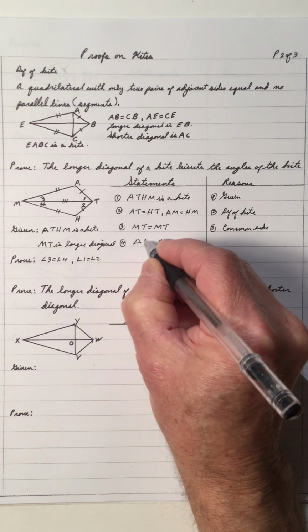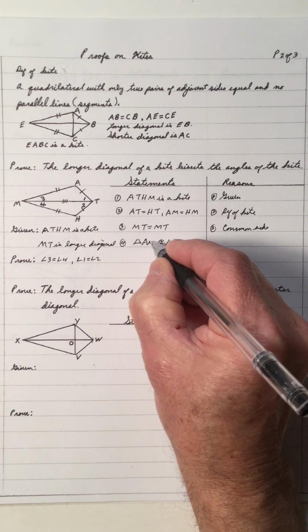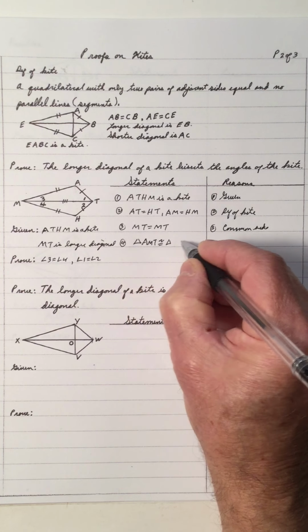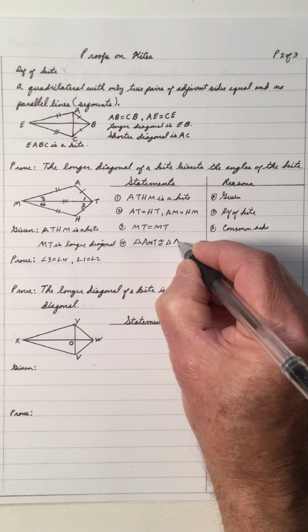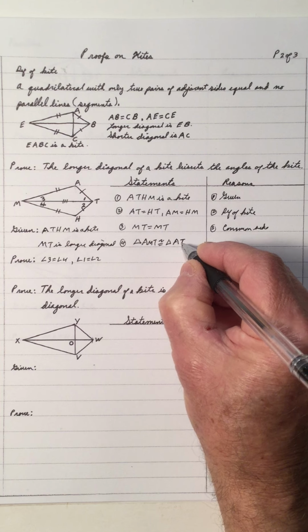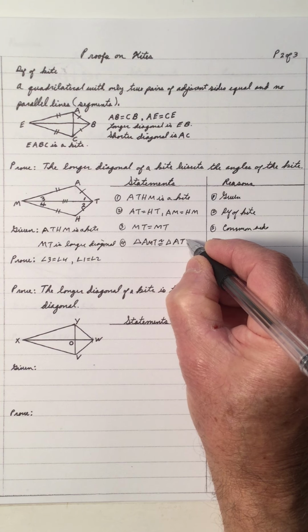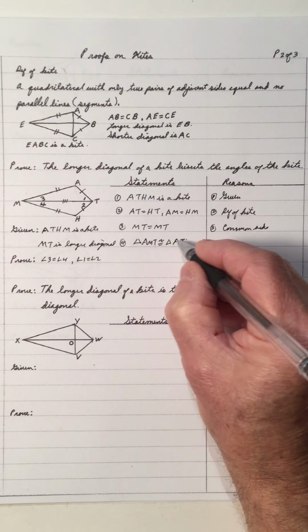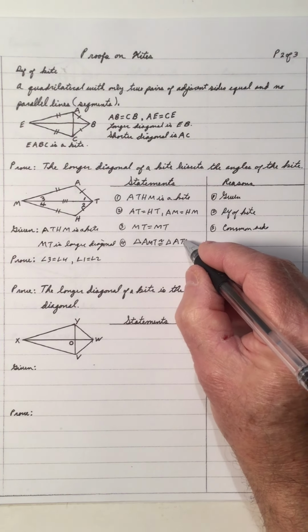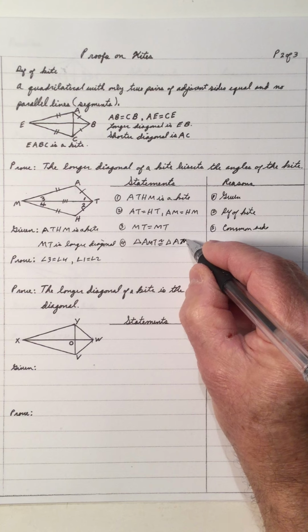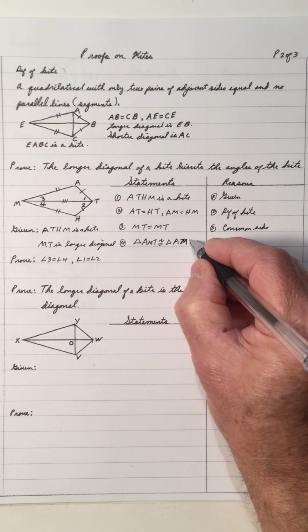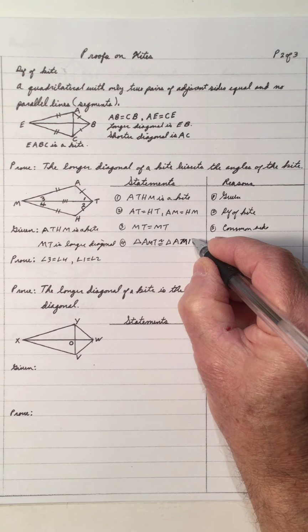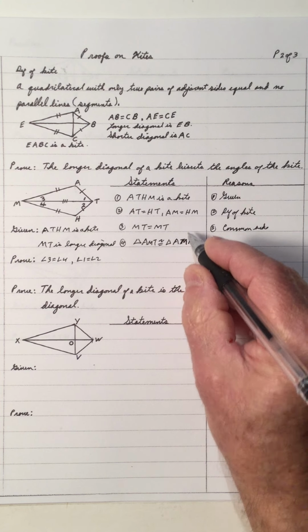So the triangle AMT is congruent to the triangle AMH.